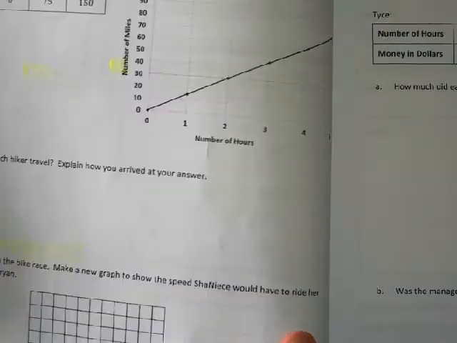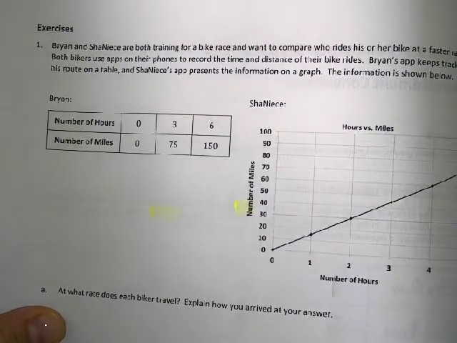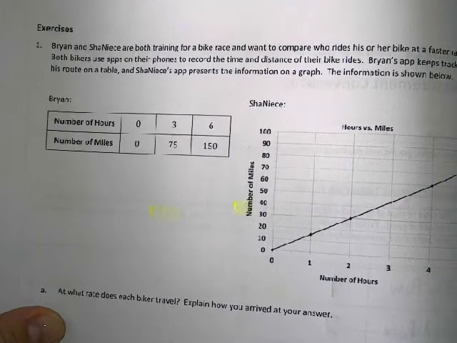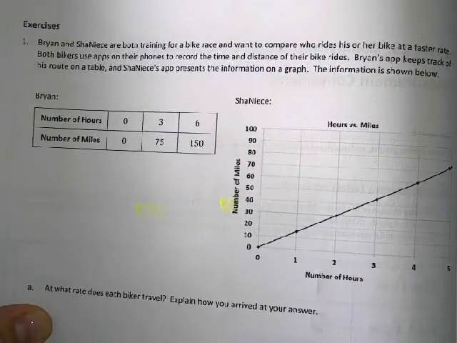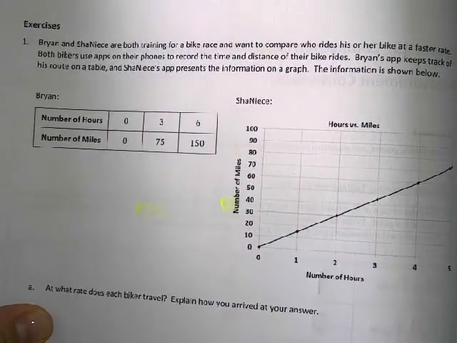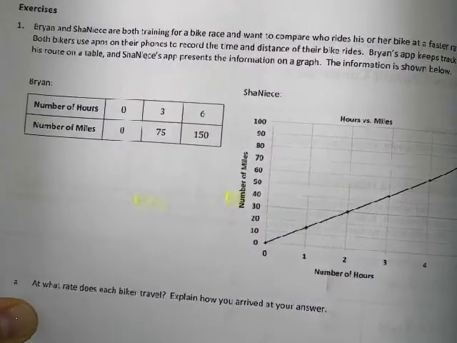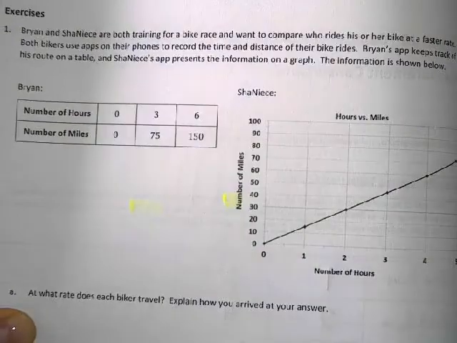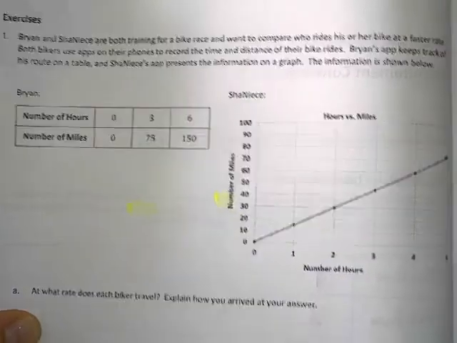Going on one more example, because it's going to give us a bit more to work with for the exercises. So here's your first one. Brian and Shanice are both training for a bike race and want to compare who rides his or her bike at a faster rate. Both bikers use apps on their phones to record the time and distance of their bike rides. Brian's app keeps his route on a table, where Shanice's app represents hers on a graph. The information is shown below.